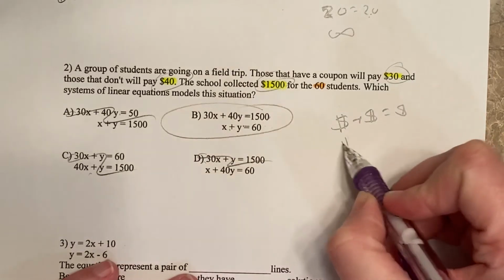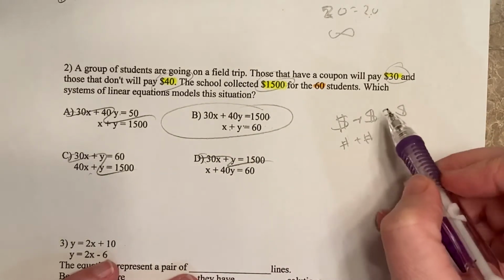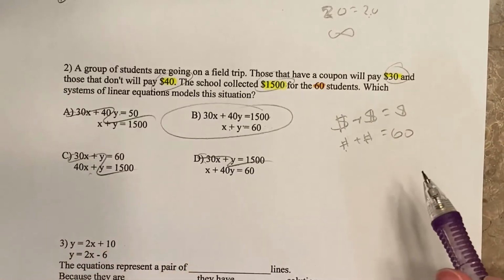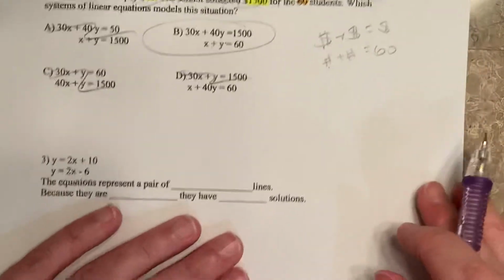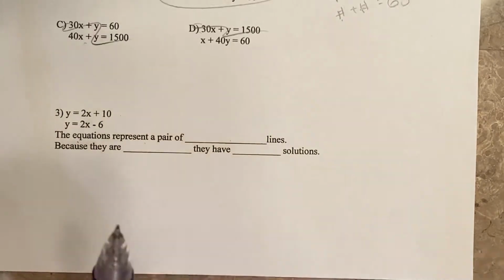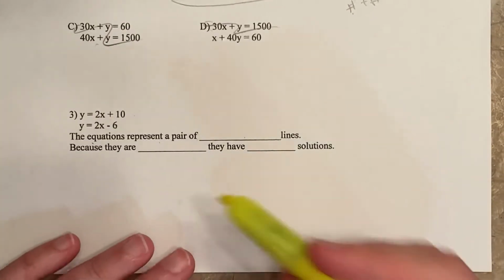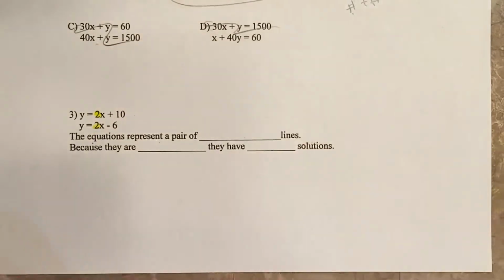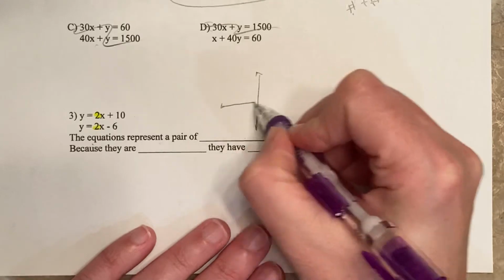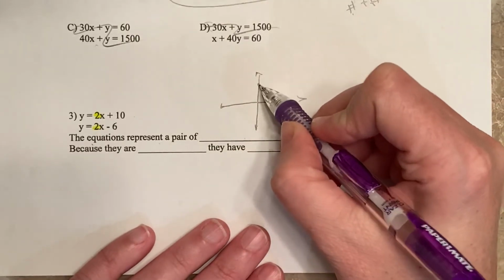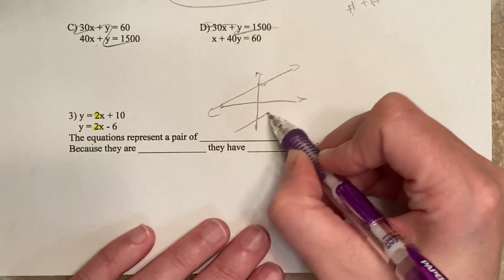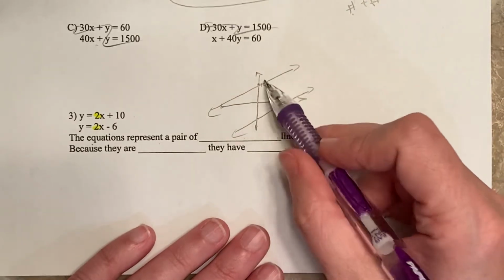And this down here is the number of the people that have the coupon, the number that don't, and the total amount of people. So those are your two equations. All right, and last one. The equations represent a pair of blank lines. So this was a long time ago, but if you notice, and if you were to graph them, okay, if you were to take out a piece of paper and you were to graph these, there's positive 10, negative 6, you would notice that they would look like this. So they are parallel lines.